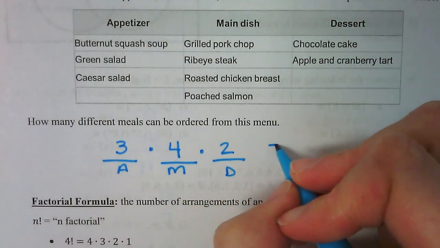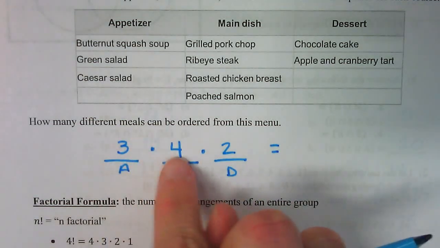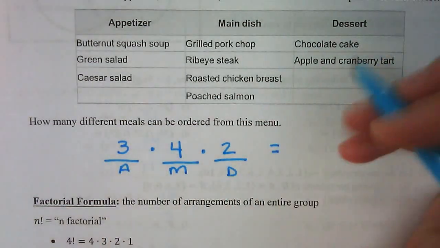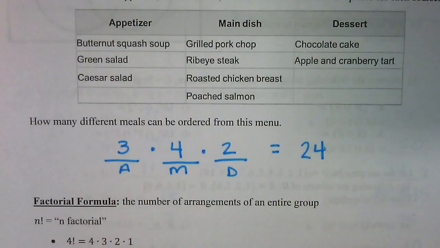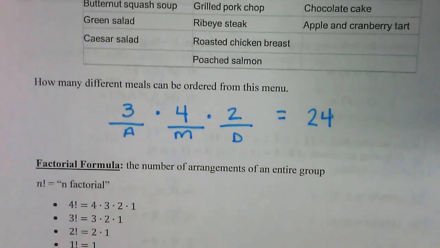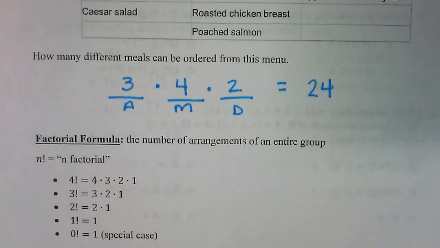So we would just multiply all those numbers together, 3 times 4 times 2, which gives us 24 possibilities of different meals that could be ordered.